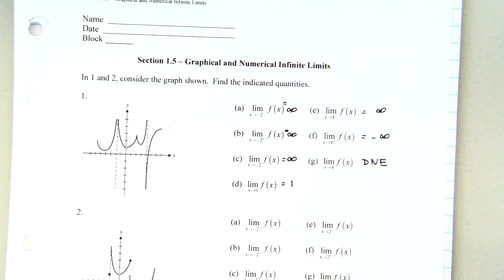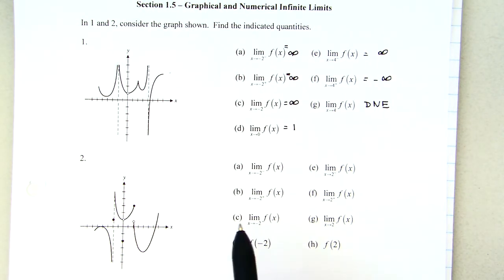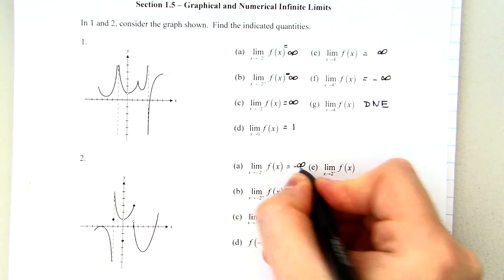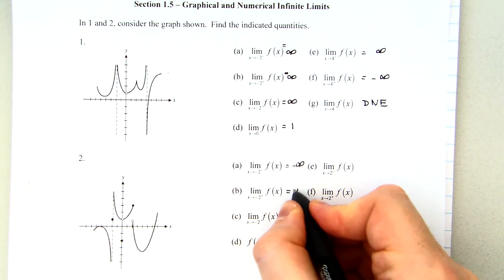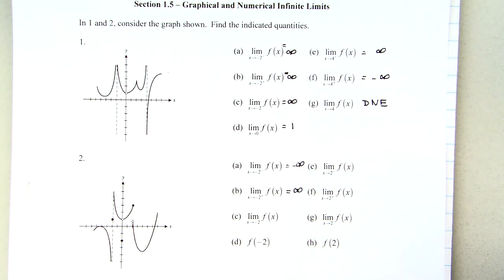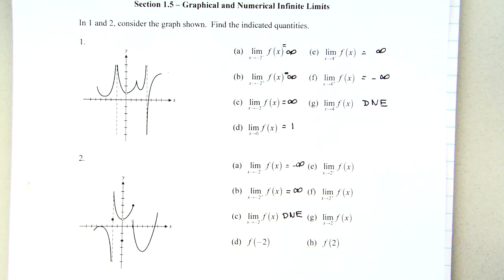Anything here? Number 2. Melissa, what did you say about A? Yeah, I think so. And Tyler, how about B? Infinity, I like it. And Alexandra, what about C? Because A and B don't agree. Andrew, how about D? 1.